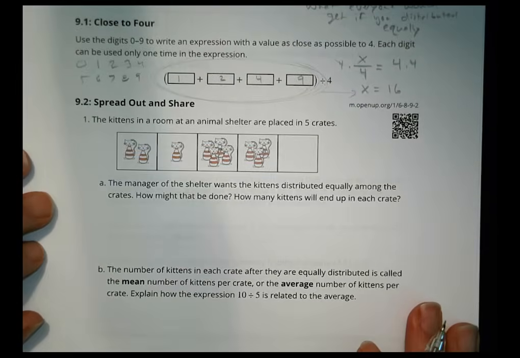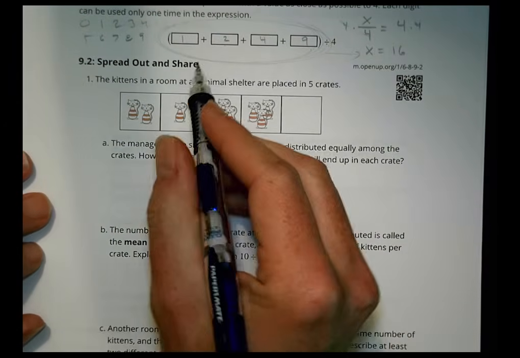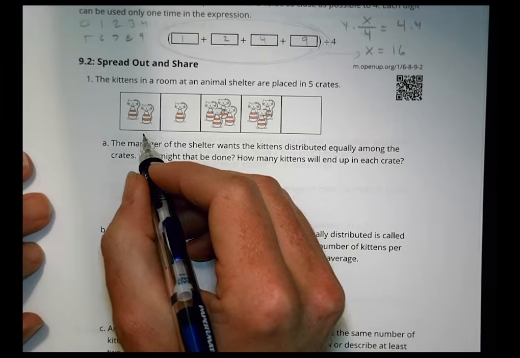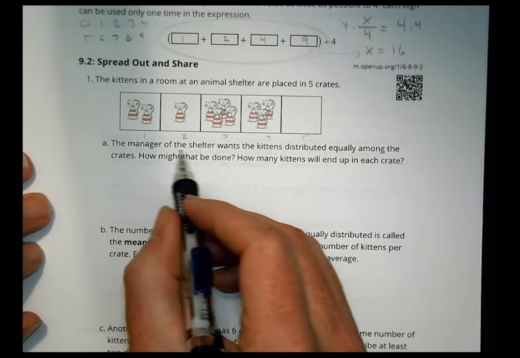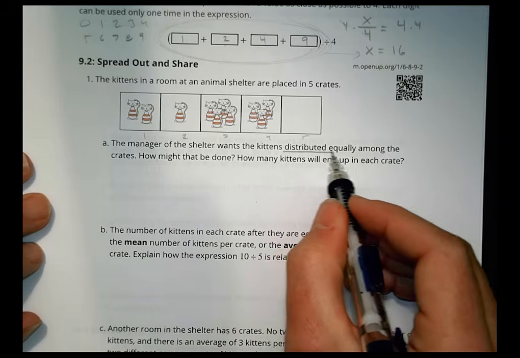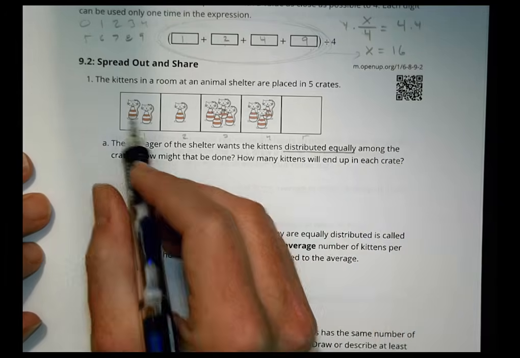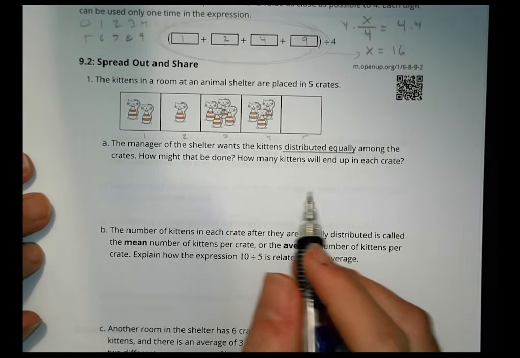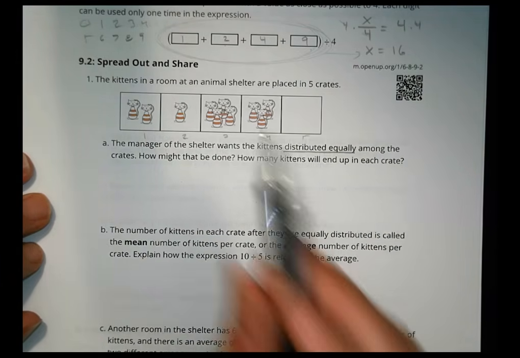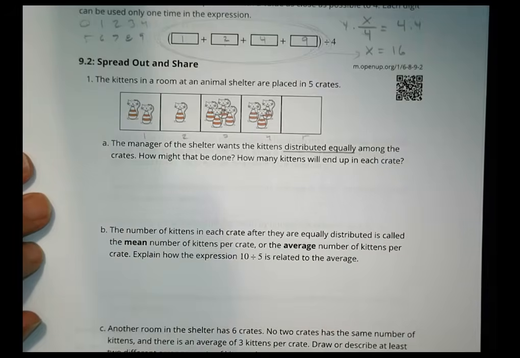All right, let's move to kittens. The kittens in a room at an animal shelter are placed in 5 crates. 1, 2, 3, 4, 5 crates. The manager of the shelter wants the kittens distributed equally among the crates, which right now they're not. So how could you do that? Well, you could ask the cats to move into the crates equally, but probably they're not going to listen because they're cats. That's the way that works.